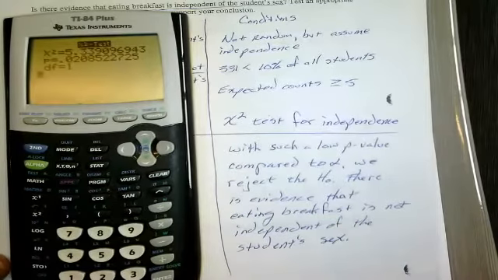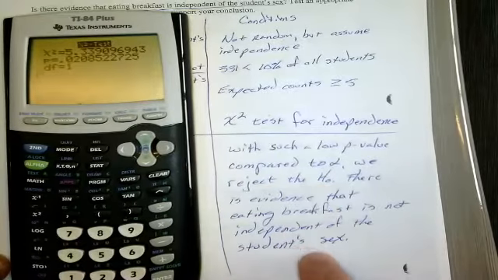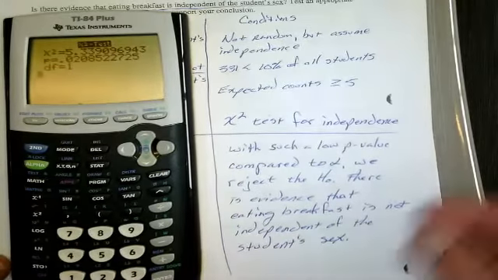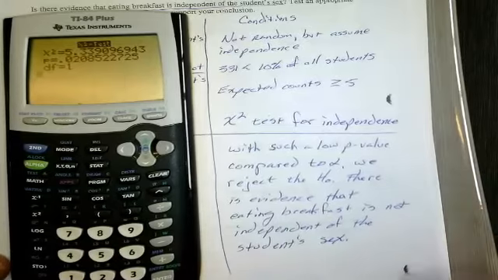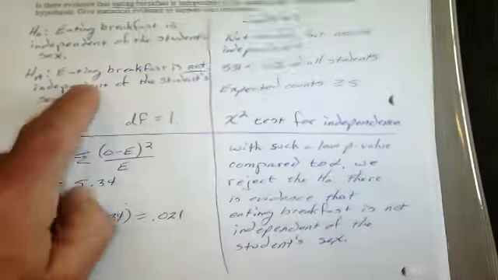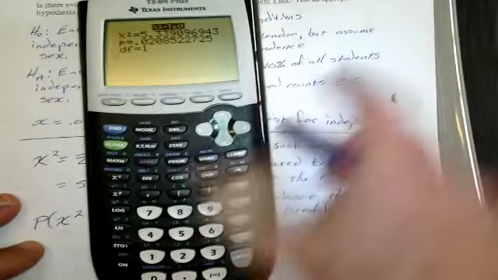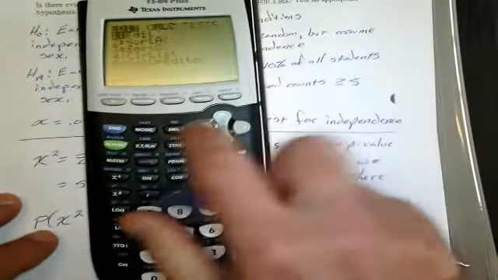I'll make this statement again. If we reject the null hypothesis, then we write the alternative. There is evidence that eating breakfast is not independent of the student's sex. Okay, the only thing we got left to do now is to write this one in because they expect that.